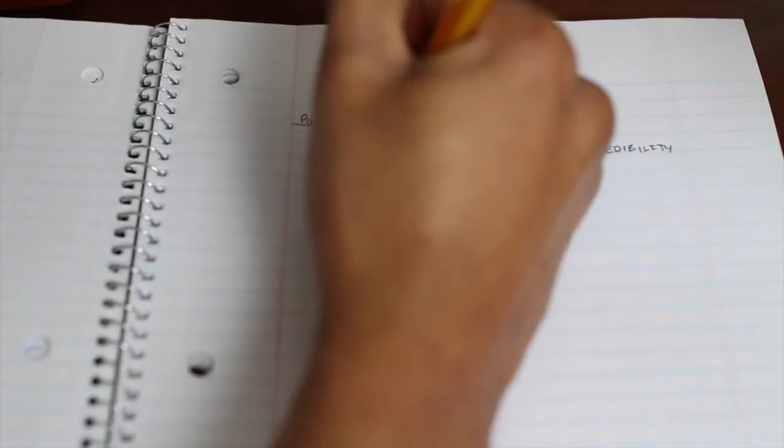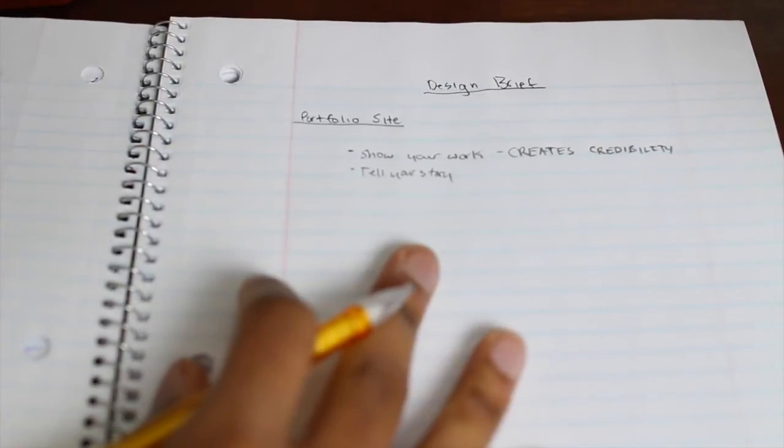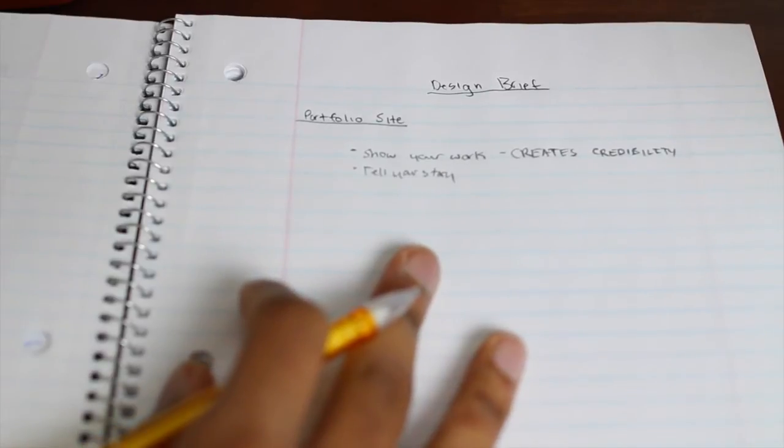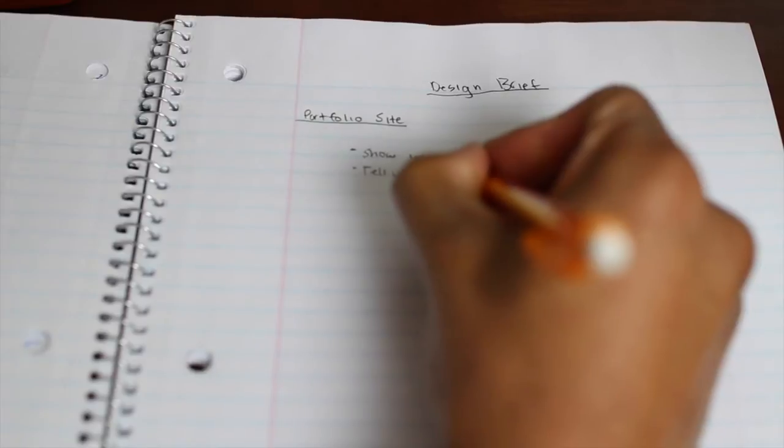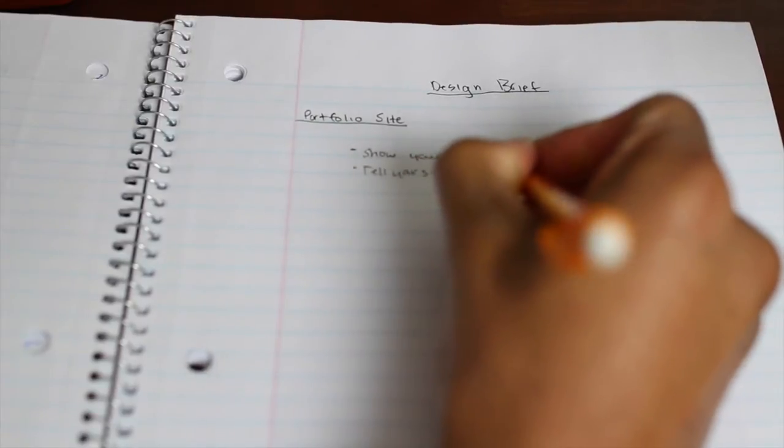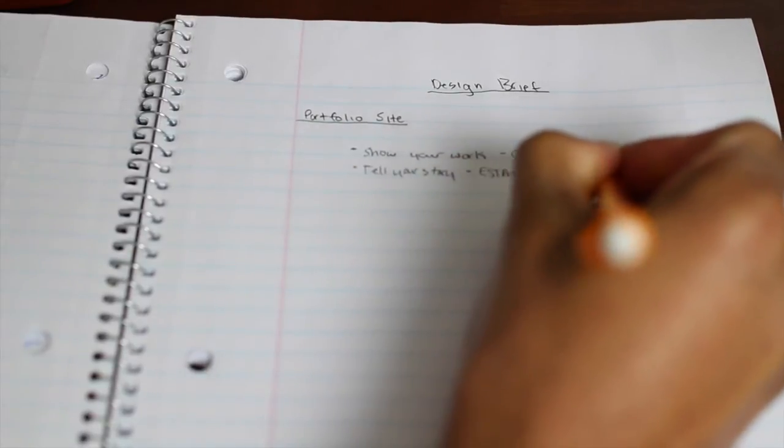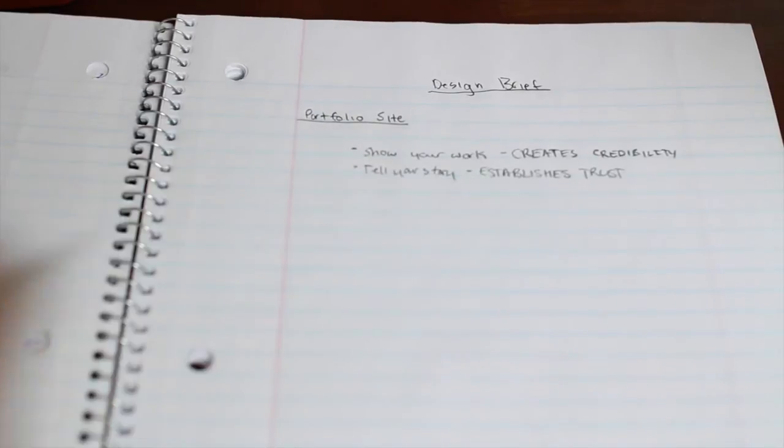The second goal is going to be to tell your story. The reason why you want your portfolio site or the website in which you brand yourself to tell your story is that this, first and foremost, establishes trust. Now, the important part of establishing trust with your online portfolio or presence is that you want to share your story, where you came from, how you got into design or development, what your process is.